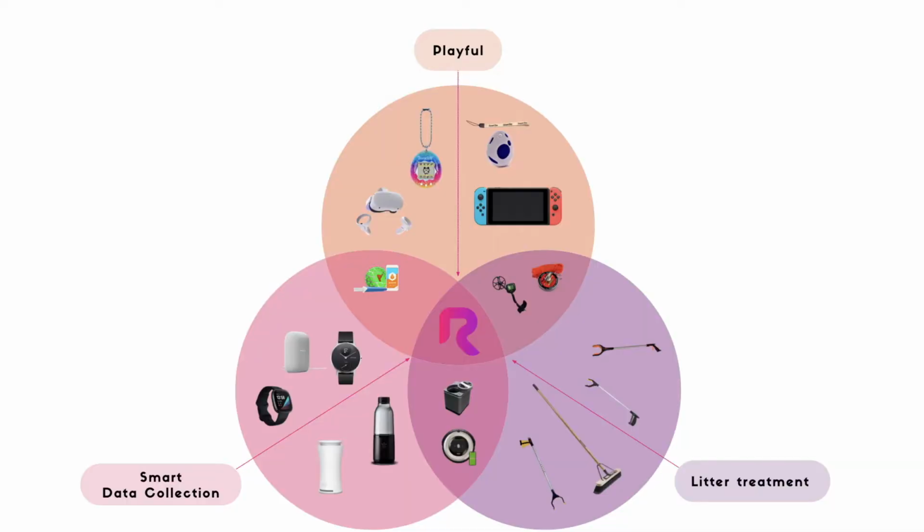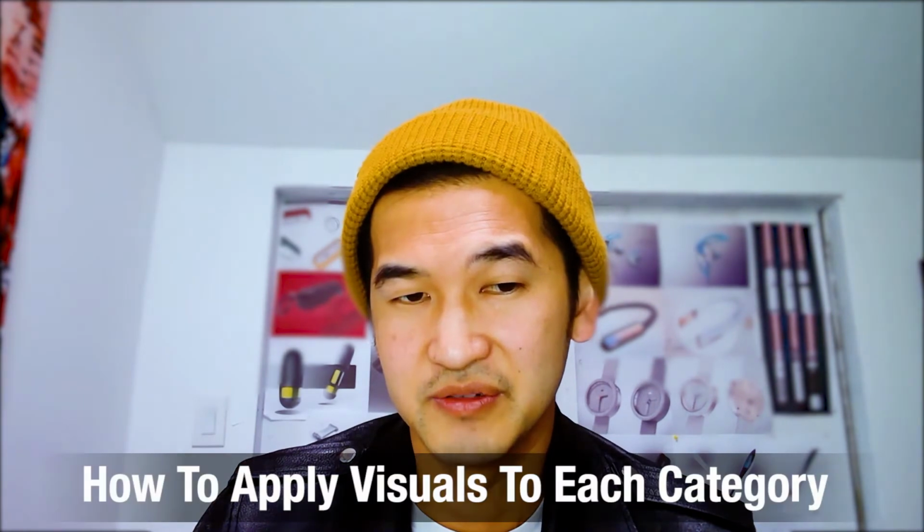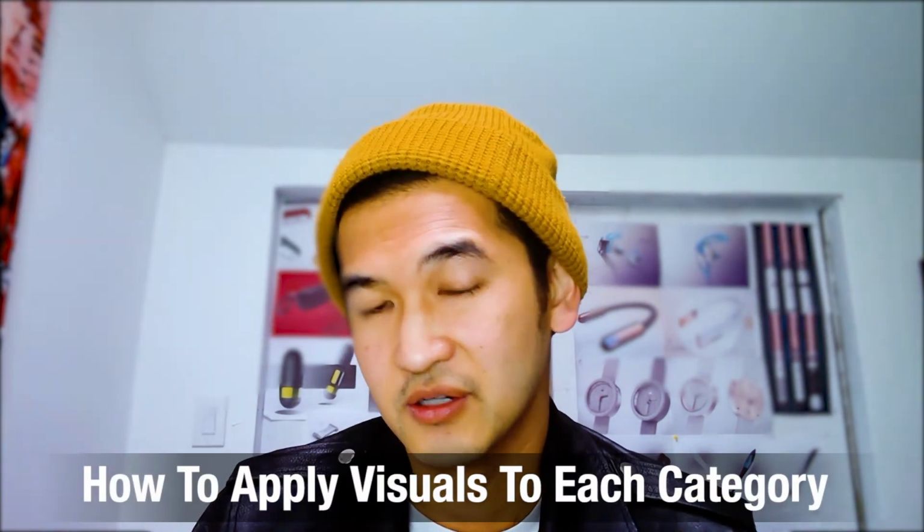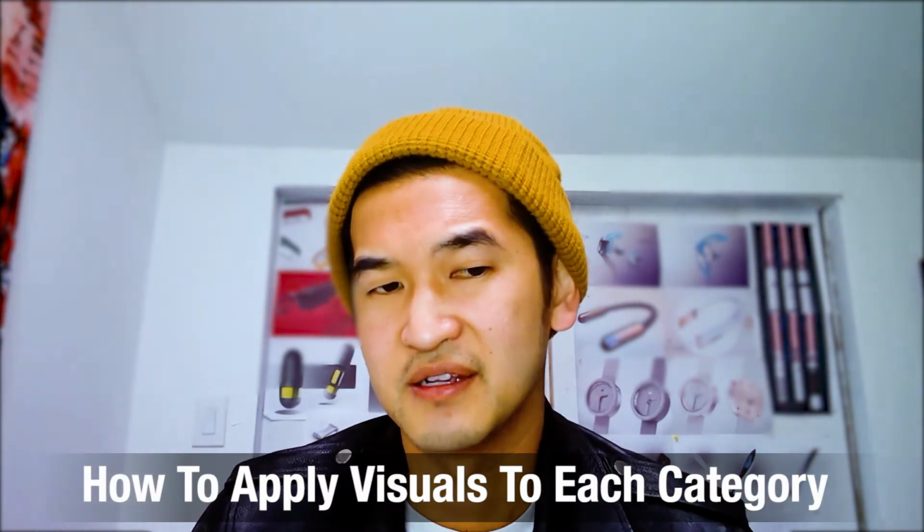And so if we can think of every design dish as being made up of these three elements, and if we can do that successfully, then we know that we've hit the target. So just moving right into it, how does this all work? You're saying form language, how do you apply visuals to that?